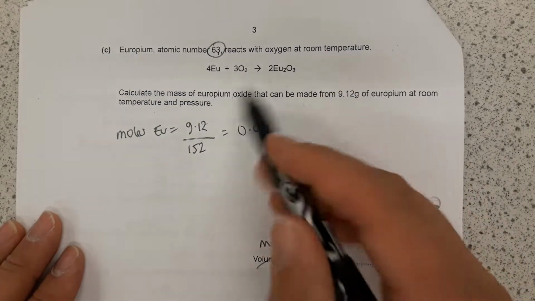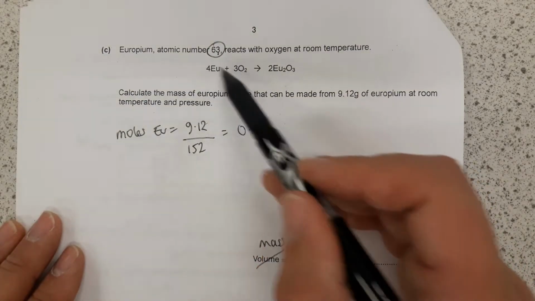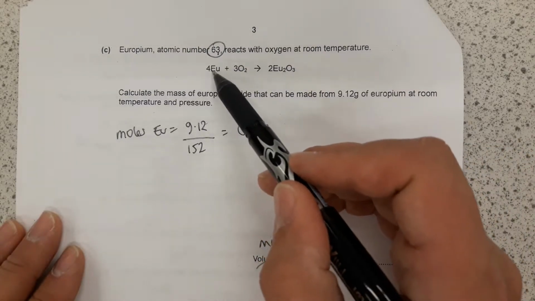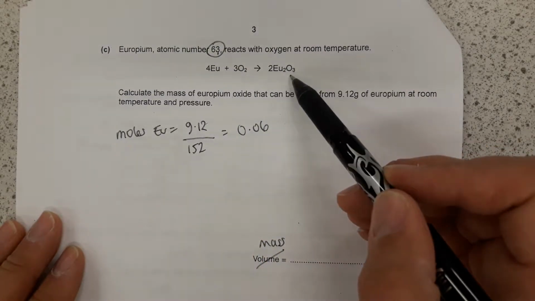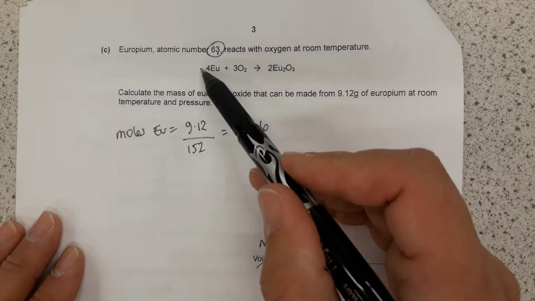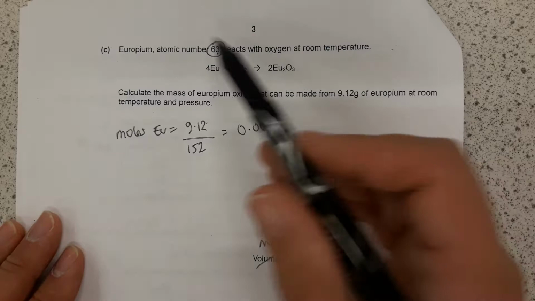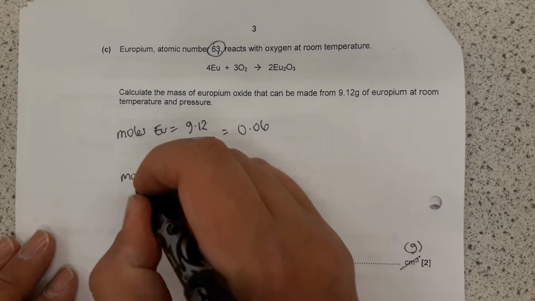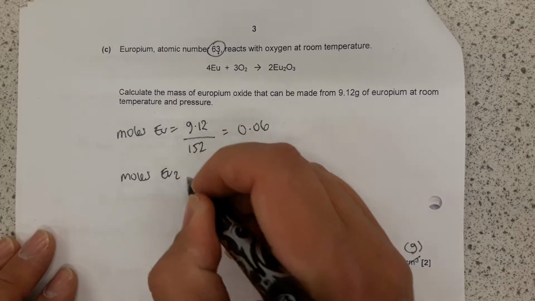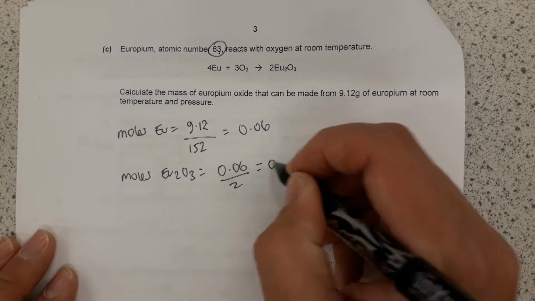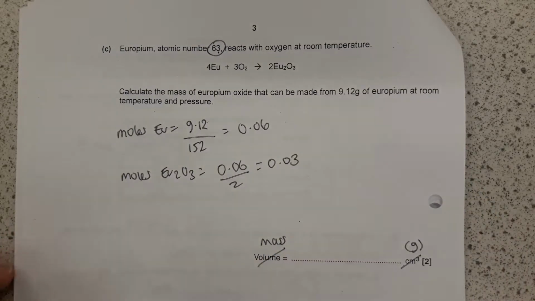I've then used the ratio here that 4 moles of europium will produce 2 moles of europium oxide. Therefore, 2 moles of europium will produce 1 mole of europium oxide. We've got 0.06 moles, so we're going to produce half the amount. So 4 to 2, 2 to 1, 1 to half, 0.06 to 0.03. Okay, so moles of Eu2O3 is 0.06 over 2, which is 0.03. You don't get a mark for that one. All right, that's just leading you into the next bit.